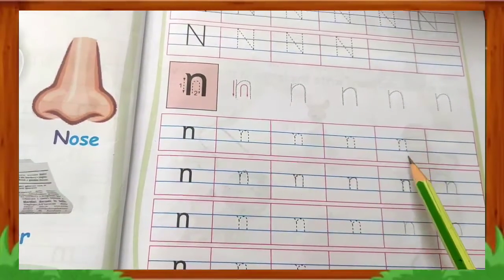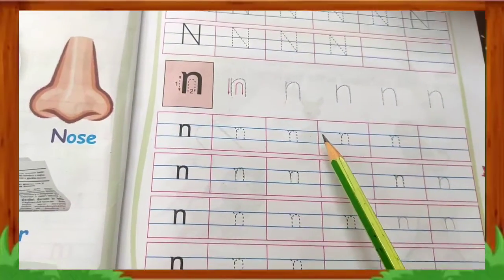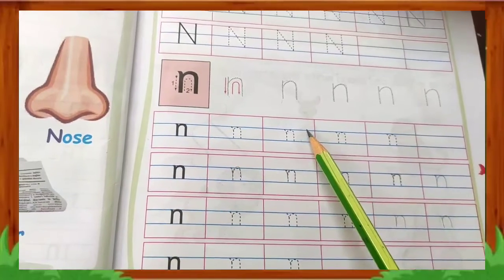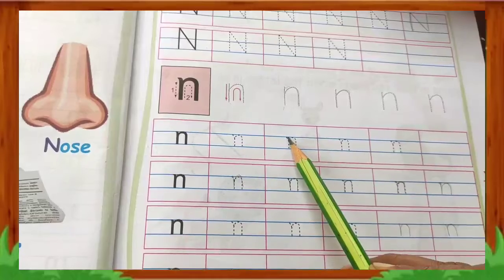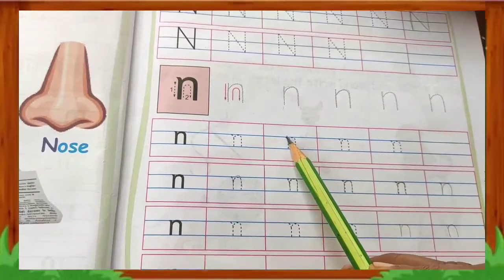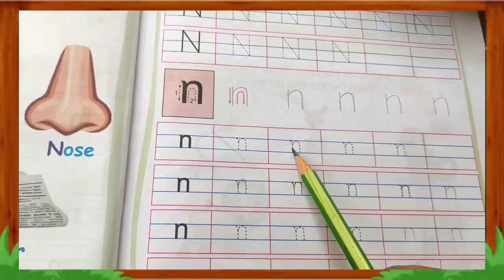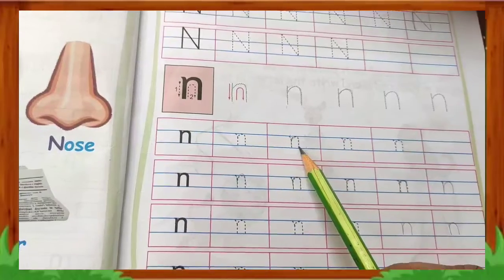How to write small letter N in following? We use only 2 lines, middle 2 lines. Small letter N. Start from second line and to third line. Go back. Half circle and standing line.